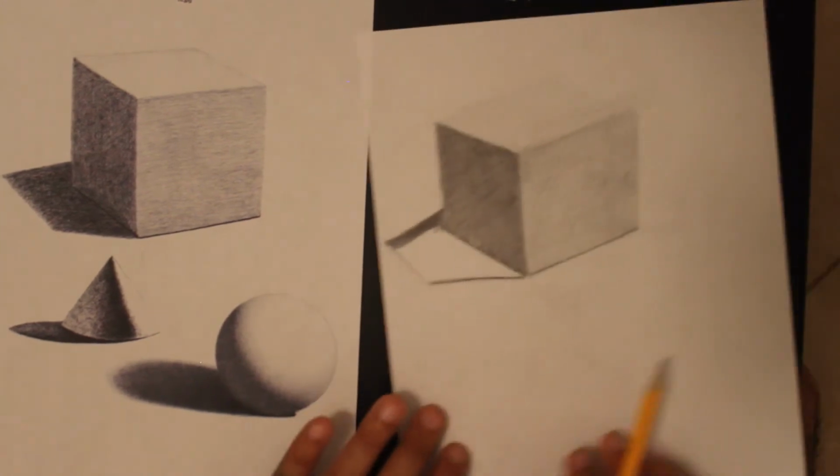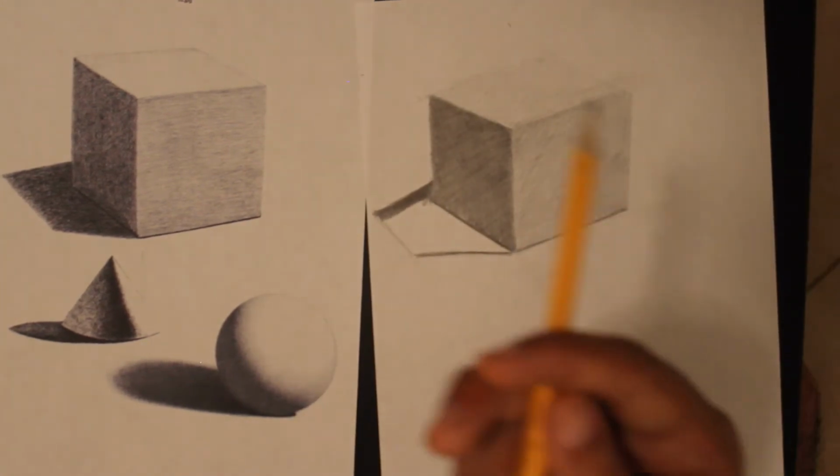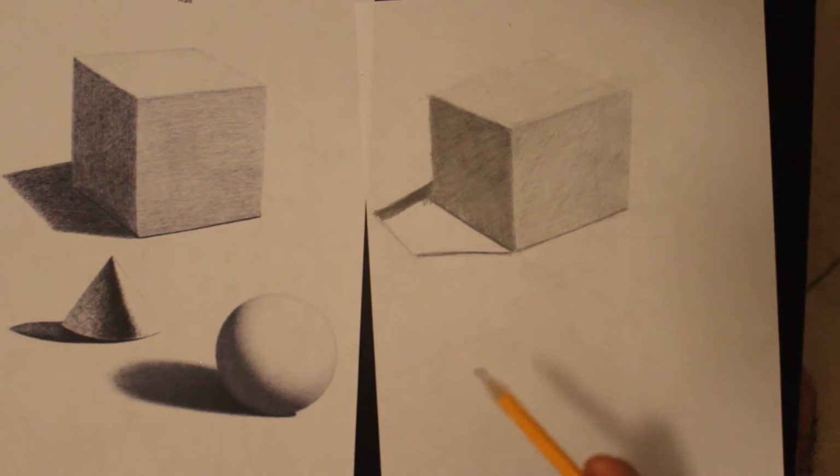You have to make sure you sharpen your pencil, so I'm doing this all the way through. My pencil, I sharpened it with a razor blade, but even now it's starting to dull on me.